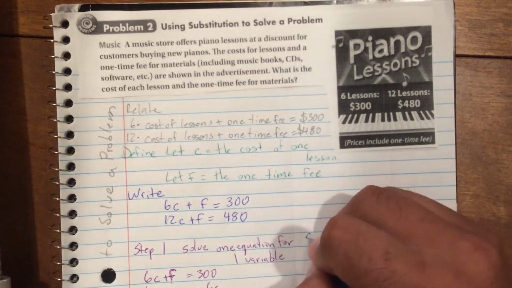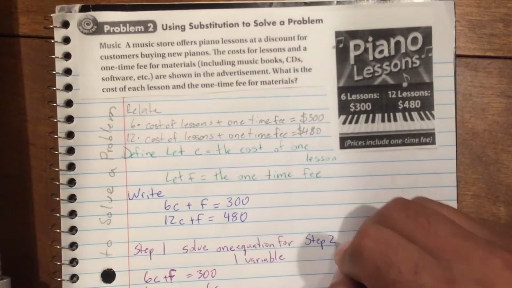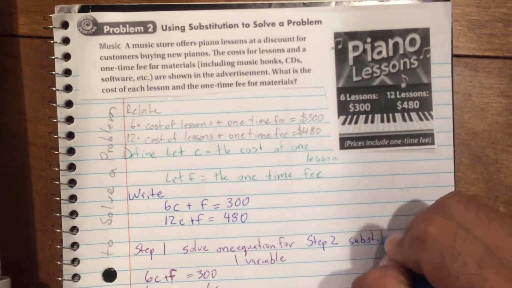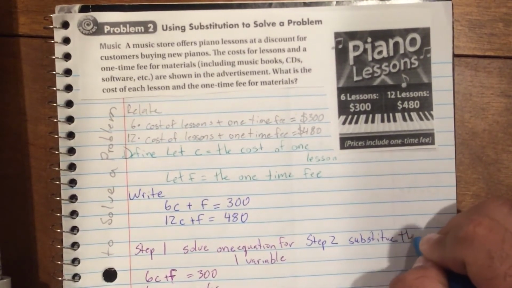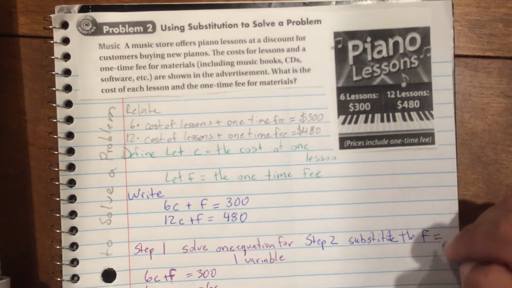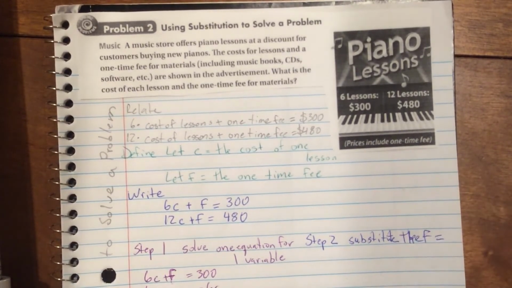So our step 2 was substitute the f value, so f equals... and for this one, it's going into this equation right over here, right?